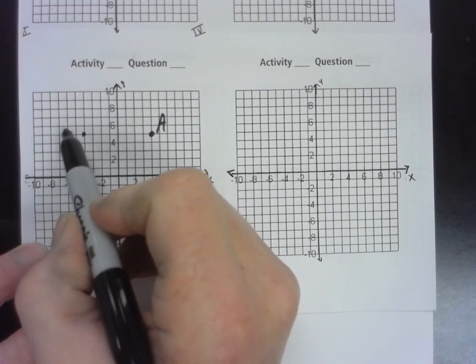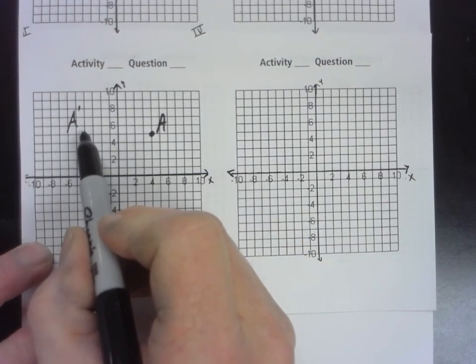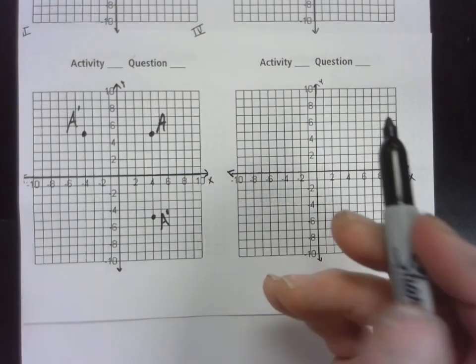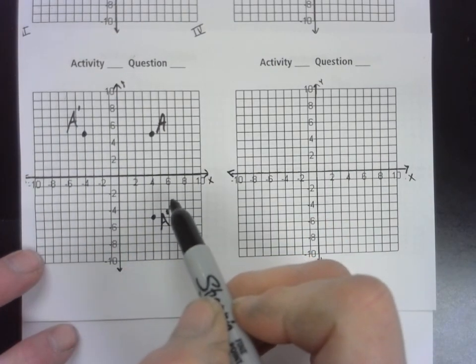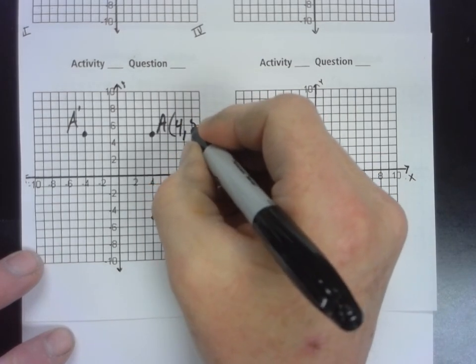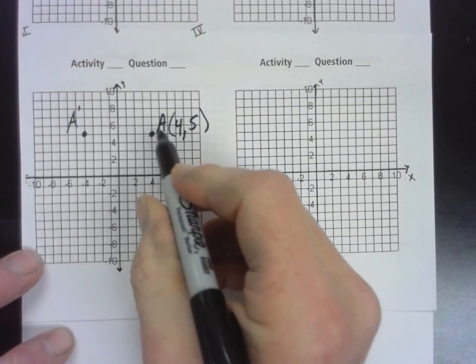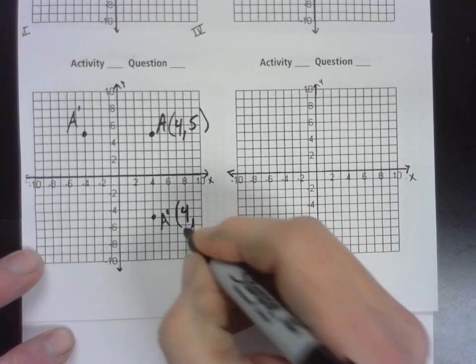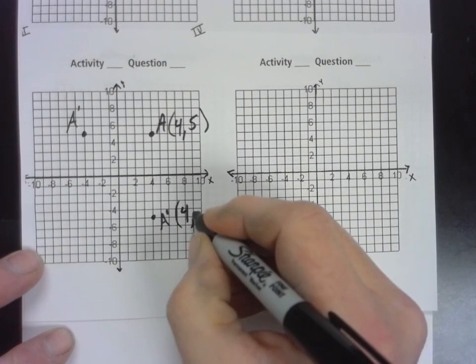So in that case, if we reflected in that direction, A prime would end up right there. Okay? So you can reflect across the x-axis or the y-axis. And I want you to notice something. For 5, when we reflect across the x-axis, notice that the x-coordinate remains the same, but what happens to the y-coordinate?